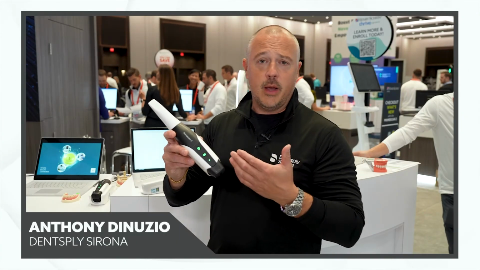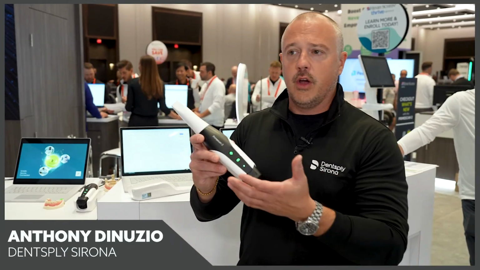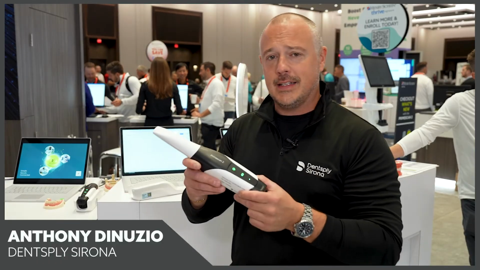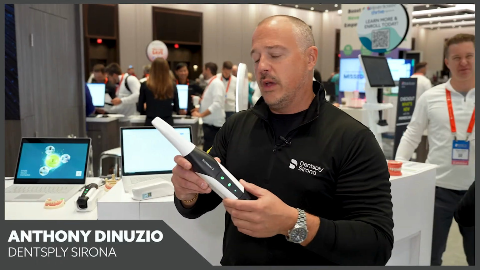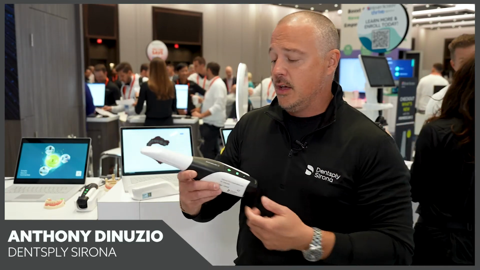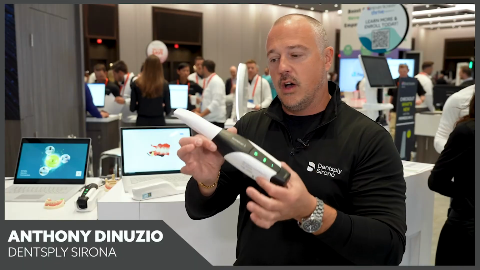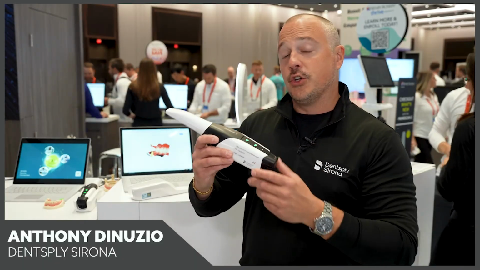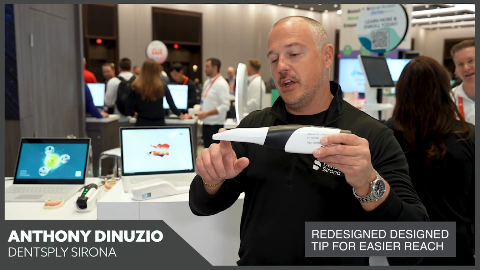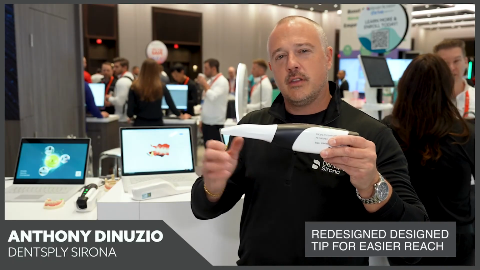So as you can see with Primescan 2, we have no cord. We are scanning directly in the cloud. It is built on the same patented technology as Primescan. So we have all of those great principles that we've grown to know and love with Primescan in a very sleek, well-designed format here. As you notice with Primescan 2, the tip of the camera has actually been re-engineered. It's sleeker and more sloped than Primescan.